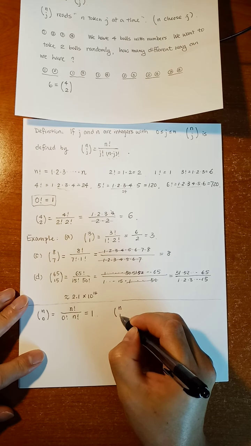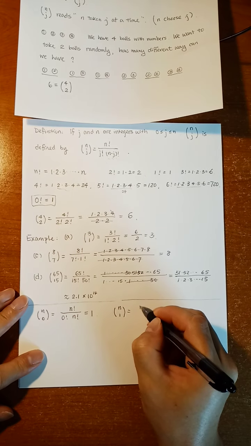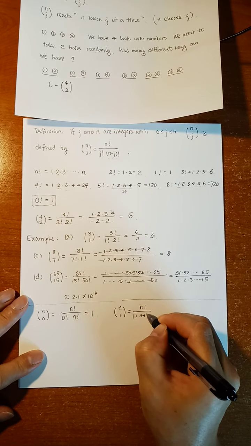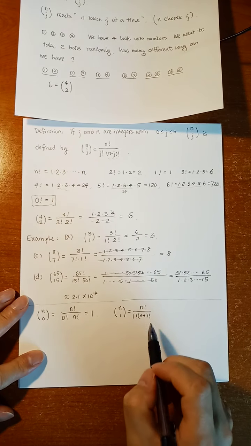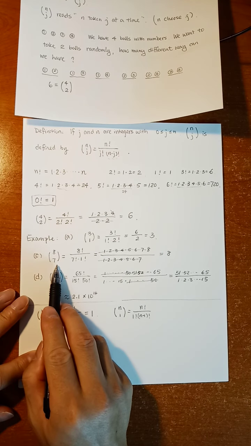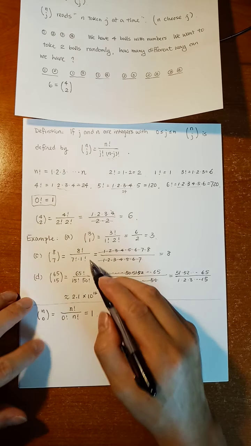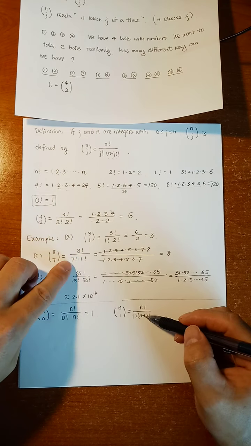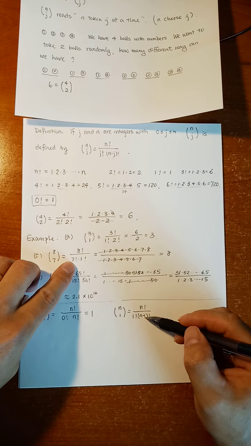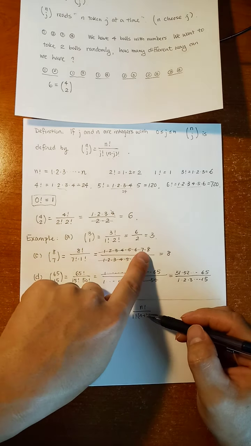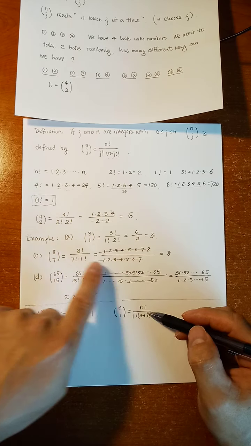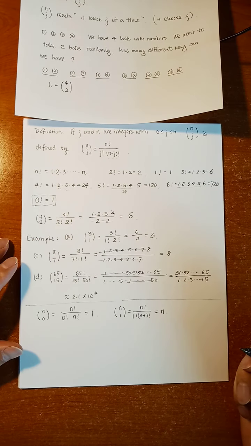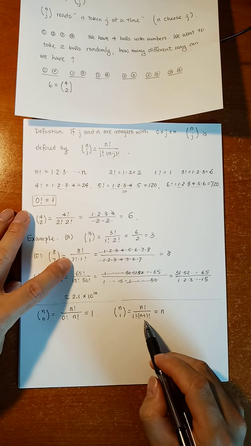The other one, n choose 1. N choose 1 is n factorial over 1 factorial times n minus 1 factorial. This one you can check here. This one is similar. So 8 is n factorial, 1 factorial. 7 is n minus 1 factorial. So basically, you cancel most of the terms. Only n survives.